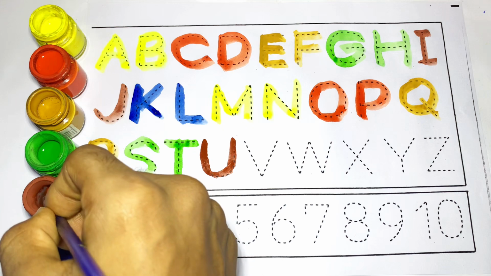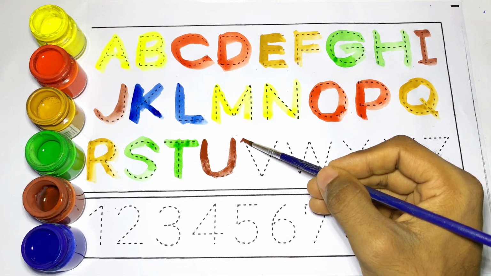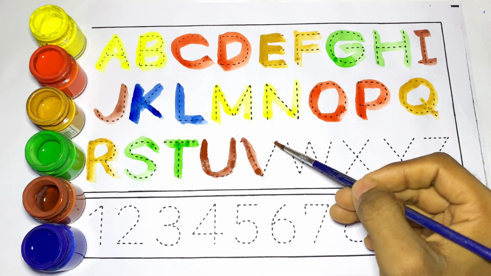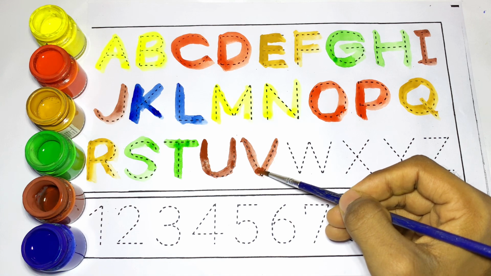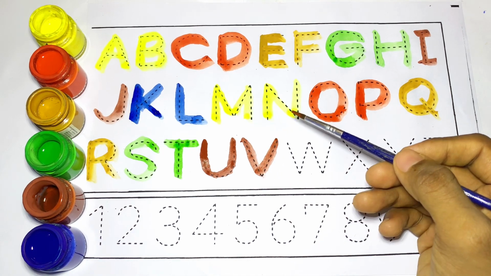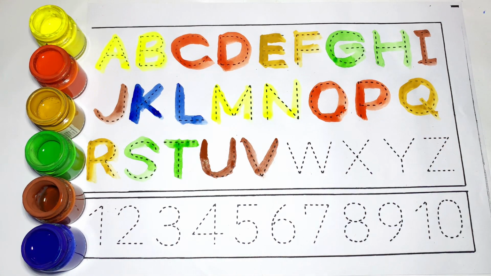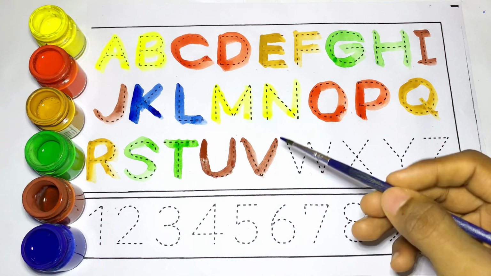Kids, again use brown color and draw V. V for vanilla. V for van. Next is W. W for wolf. The alphabet W. And use blue color.